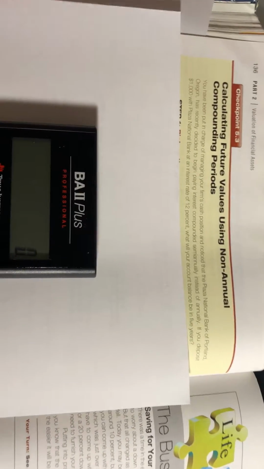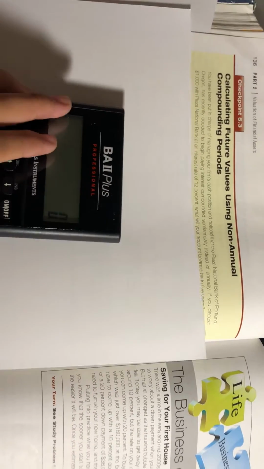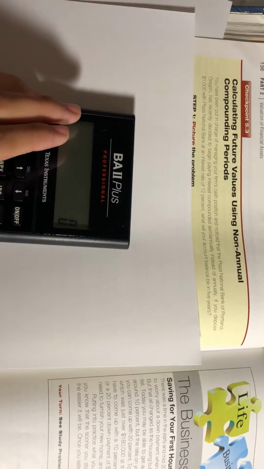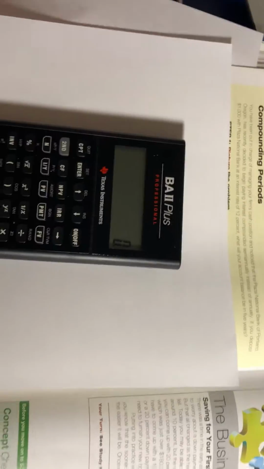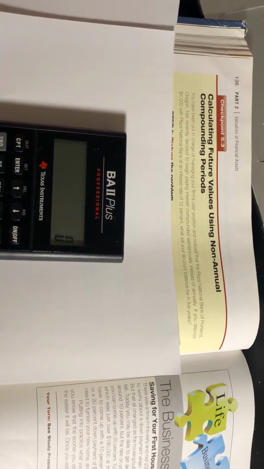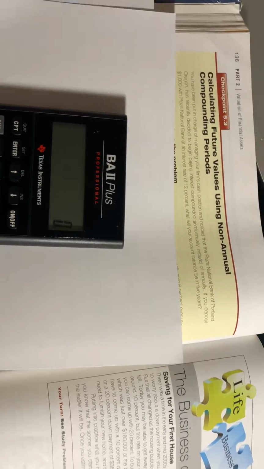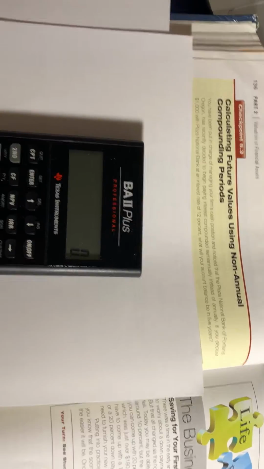Going to the next one, it states, you have been put in charge of managing your firm's cash position and notice that the Plaza National Bank of Portland, Oregon has recently decided to begin paying interest compounded semi-annually instead of annually. If you deposit $1,000 with Plaza National Bank at an interest rate of 12%, what will your account be in 5 years?